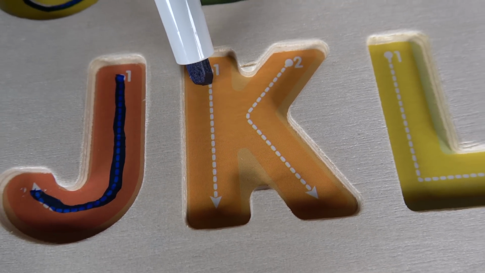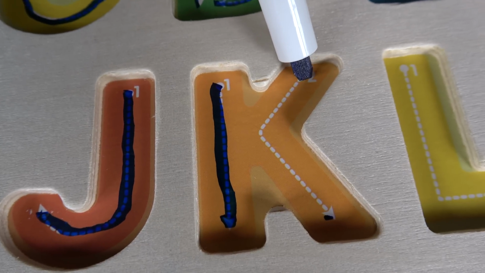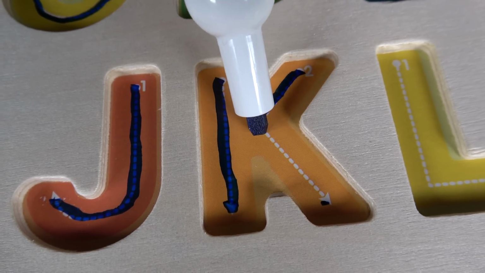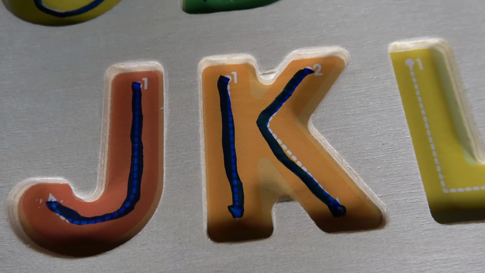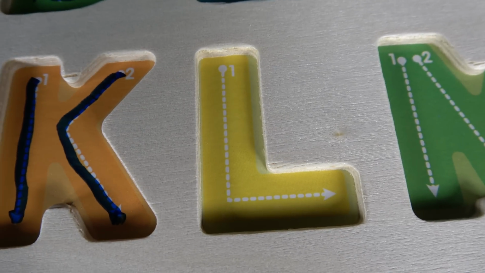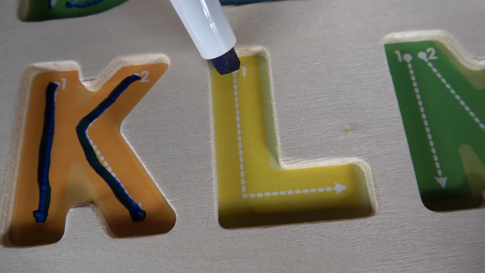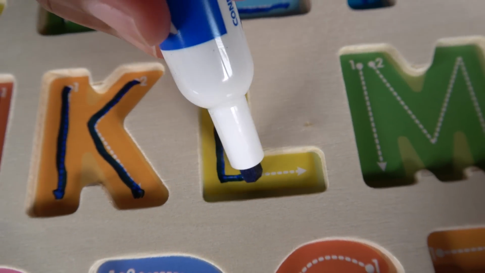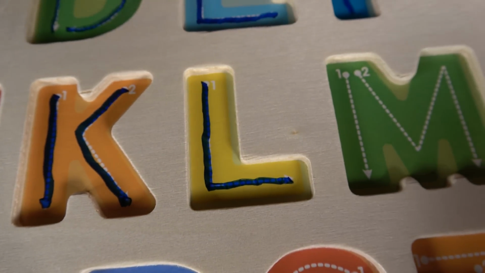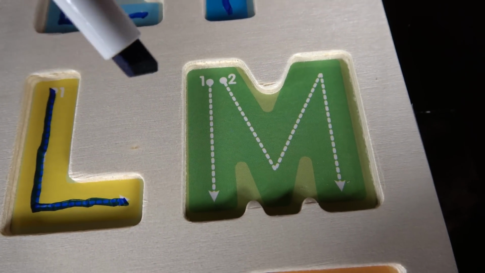Now time to write the letter K. We'll start here, go down, then we'll start right here, and go right here. That's the letter K. Now we'll write the letter L. We'll start right here. That's the letter L.